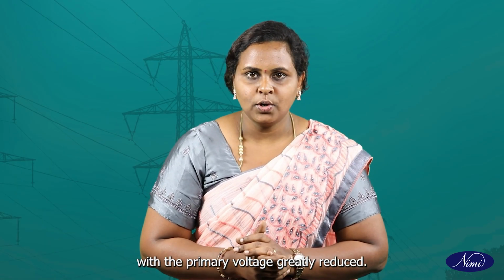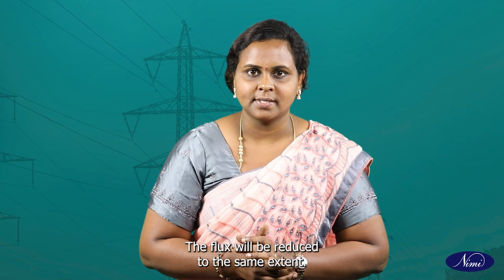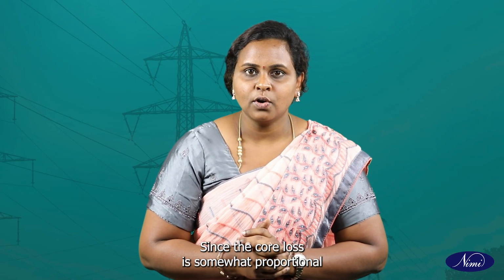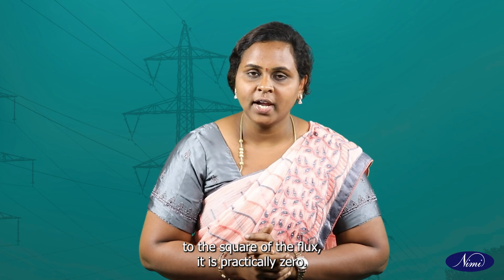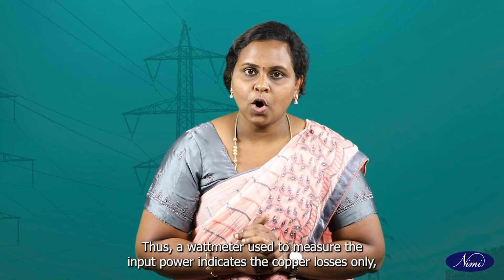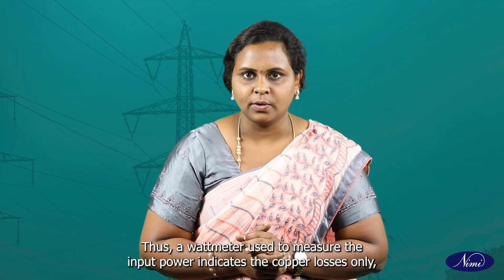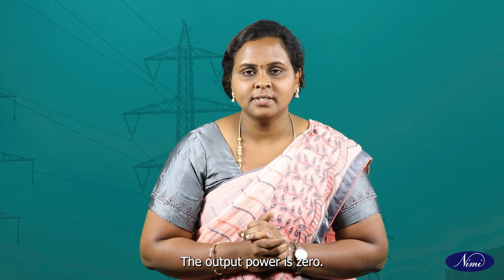With the primary voltage greatly reduced, the flux will be reduced to the same extent. Since the core loss is approximately proportional to the square of the flux, it is practically zero. Thus, a wattmeter used to measure the input power indicates the copper losses only. The output power is zero.